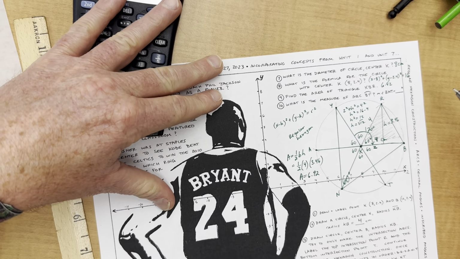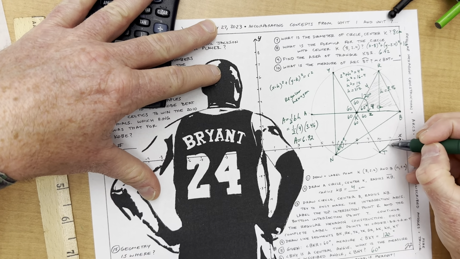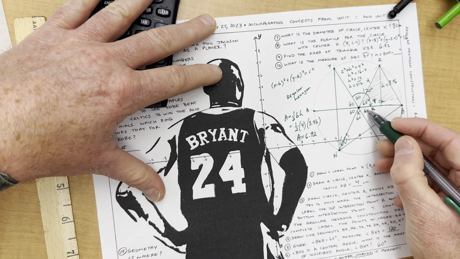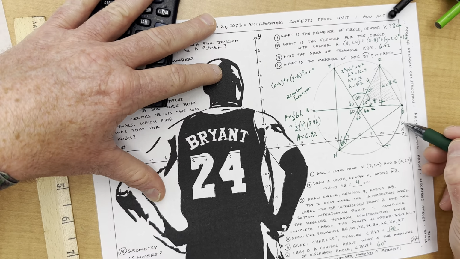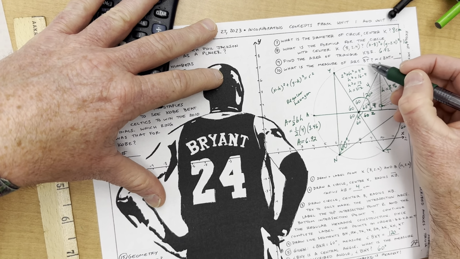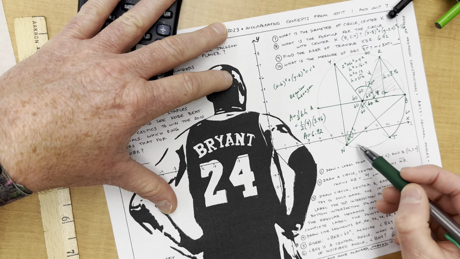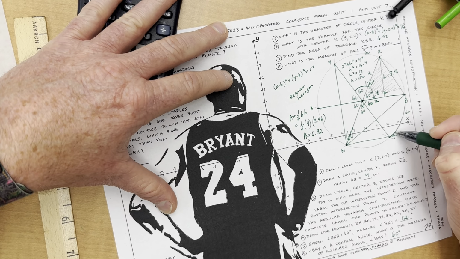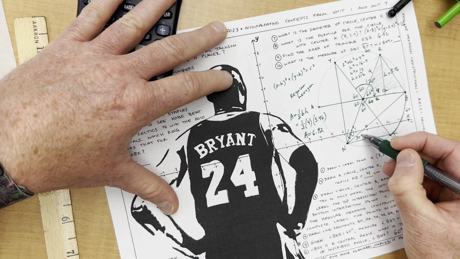Now, what is the measure of arc BT? So here's arc BT right here. Well, if this is 60, because it's a central angle, the arc is also 60. So what's the measure of arc BT? That's 60. What's the measure of angle BNT? Well, that's an inscribed angle with this arc. So this is going to be 30.